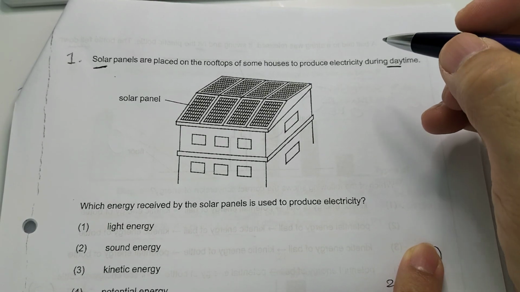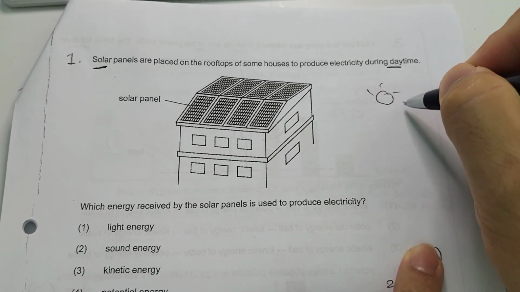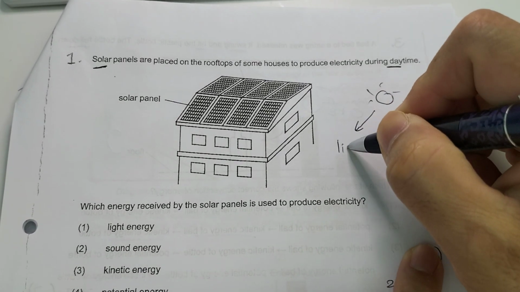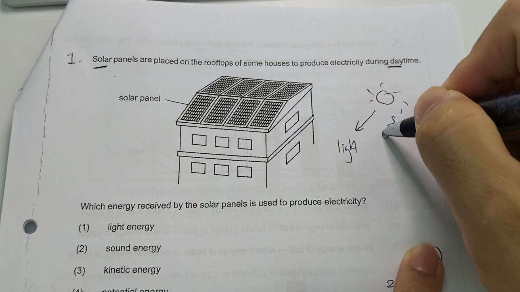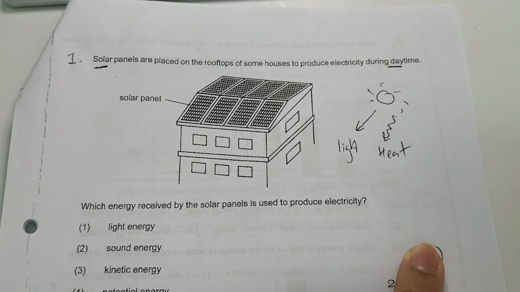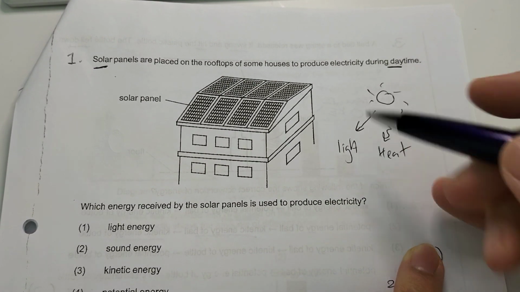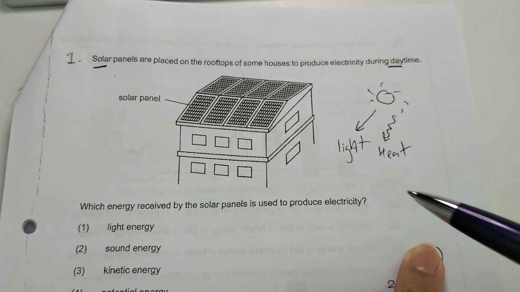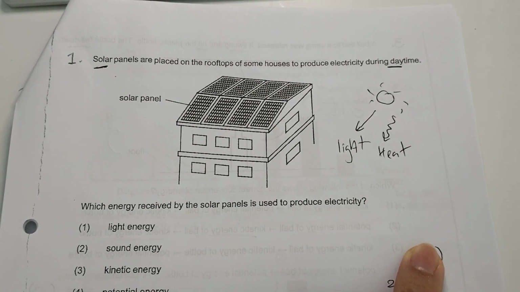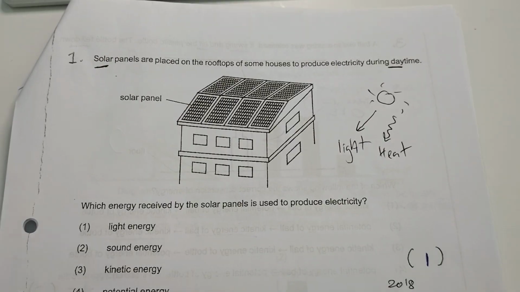There are two kinds of energy that come from the sun. Alright, solar energy, there are two kinds. One will be light energy. One will be heat energy. Now, the one that can be converted into electrical energy is light, right? In this case, we use a solar panel to convert light energy to electrical energy. So the answer is 1.